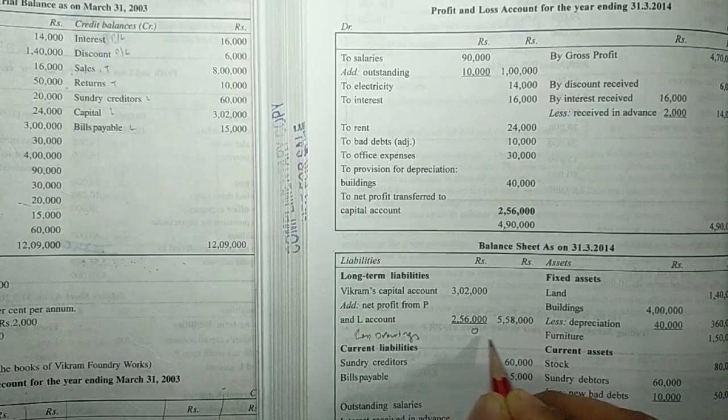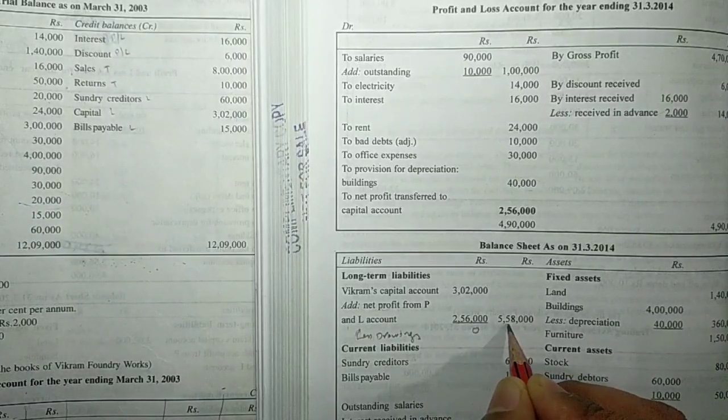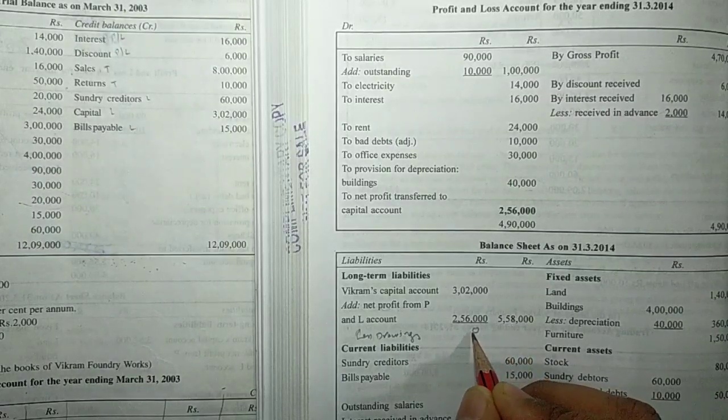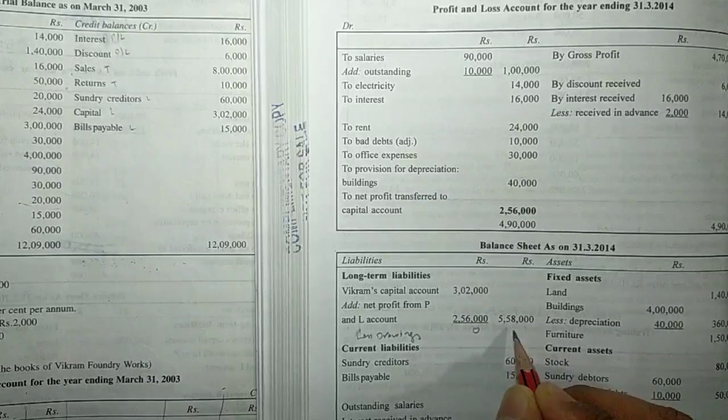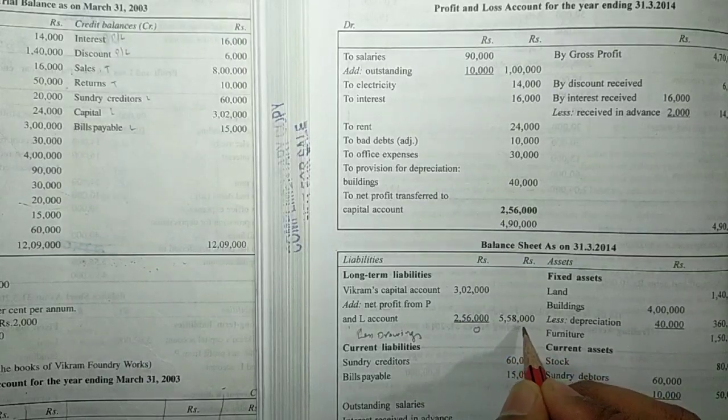Then you subtract that amount from this particular amount. Like 5,58,000 minus drawings. If my drawings are 0, the final amount will be 5,58,000, which remains the same.